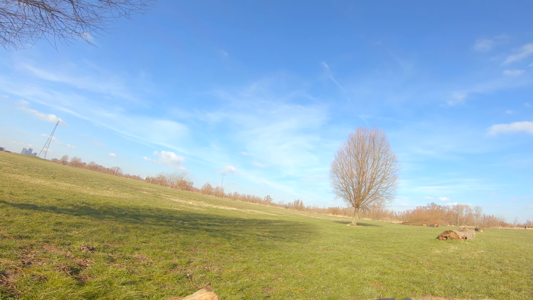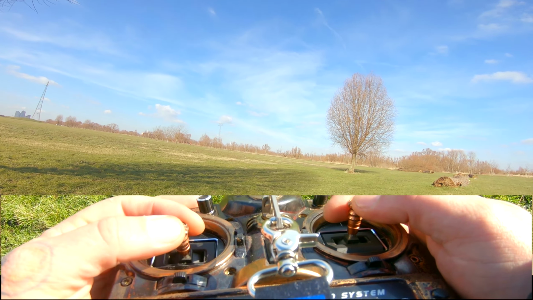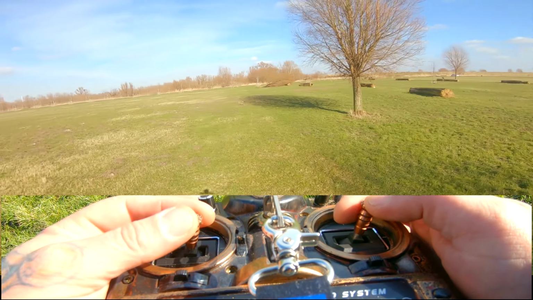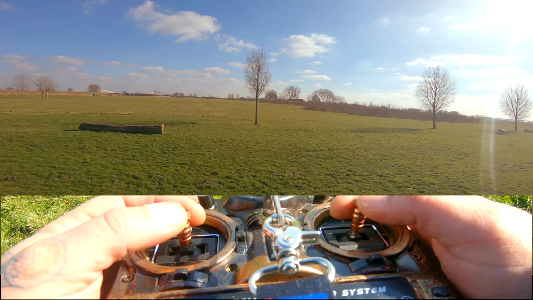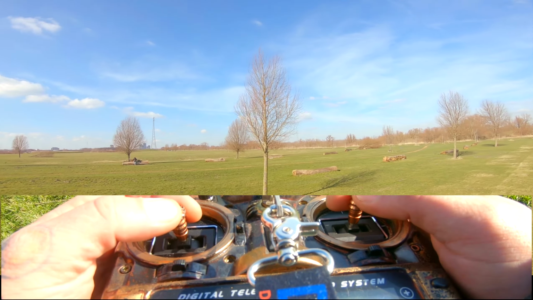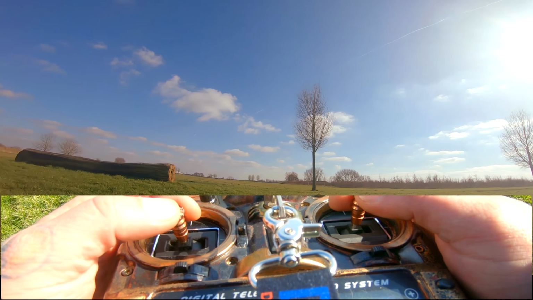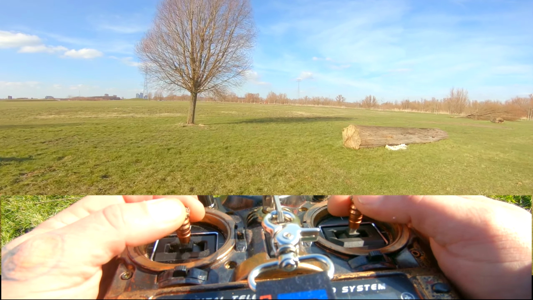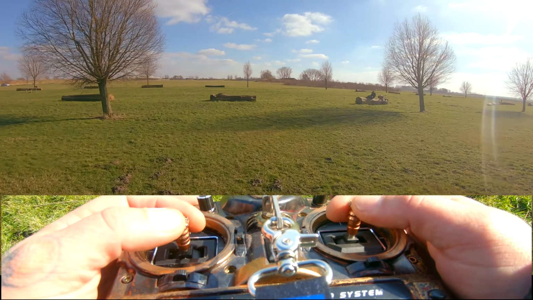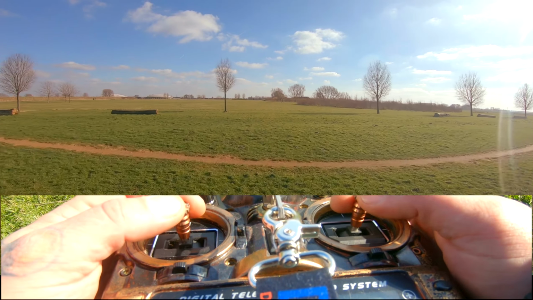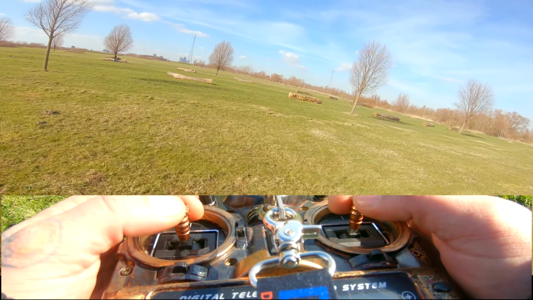Alright, boys and girls, the inverted yaw track. Which means this is a normal look back following tracky thing, following the object, and then we're going to do that inverted. So it looks like this. Let's do it again.